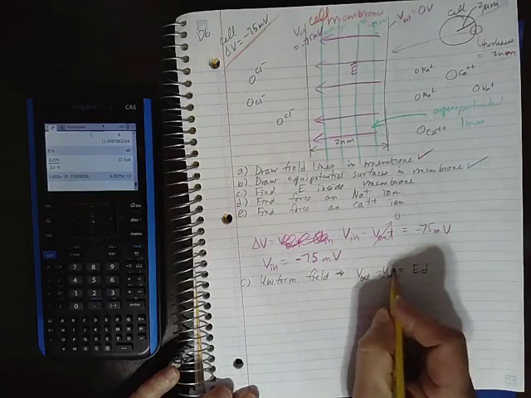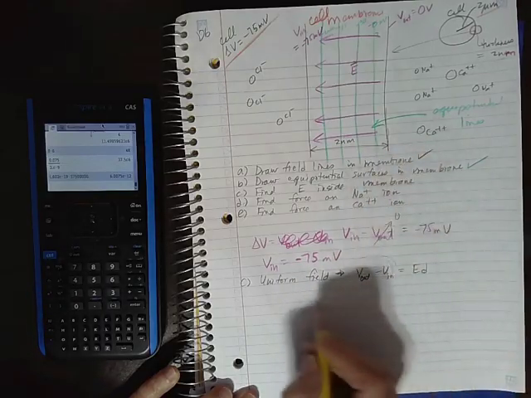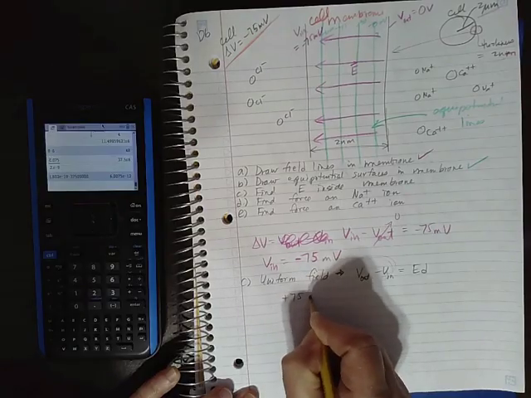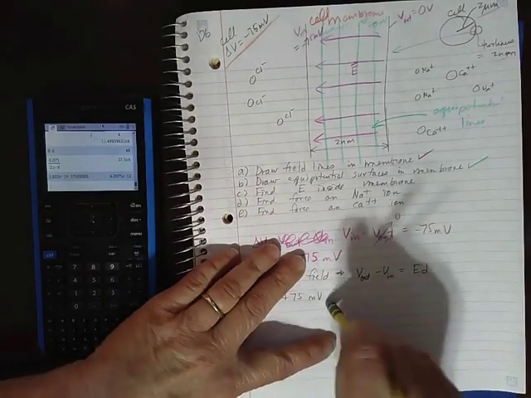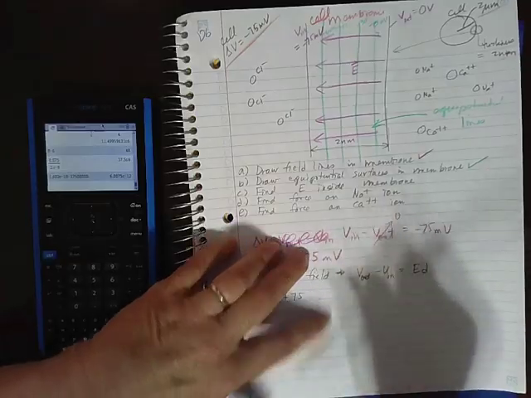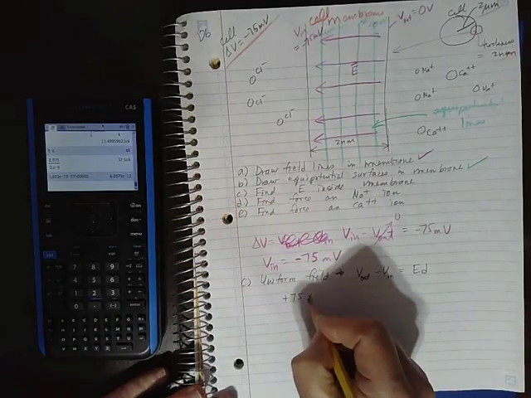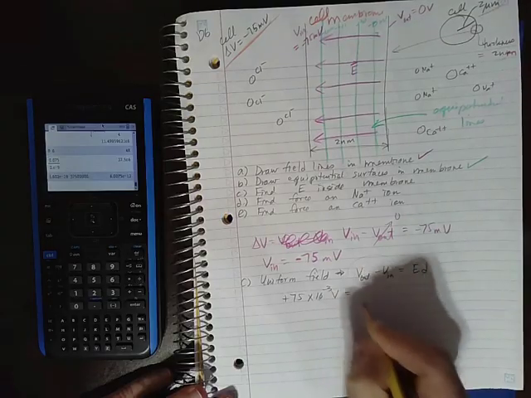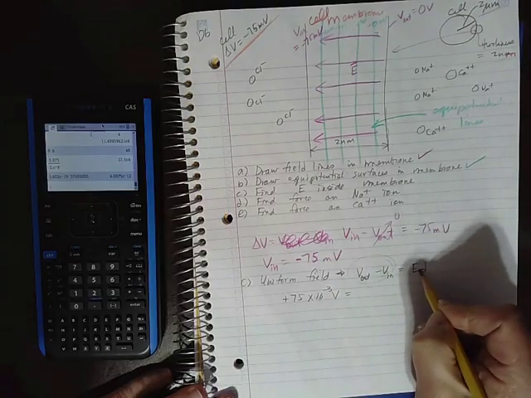So we got V out minus V in, so we've got 0 minus minus 75. So this is just going to be plus 75 millivolts. Well, let's just change everything to standard units so we make sure we don't screw anything up. So what is milli? 10 to the negative 3 volts equals electric field. That's what we're looking for.